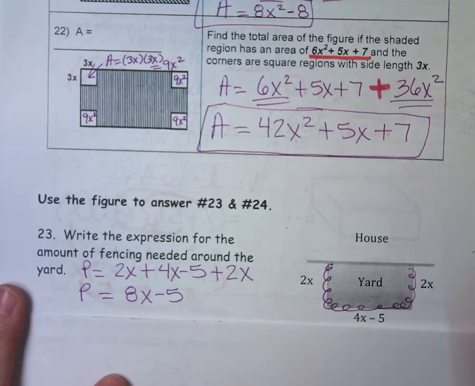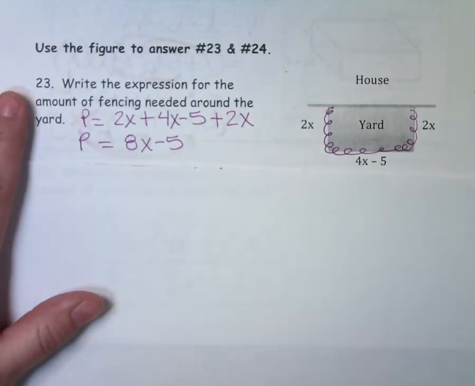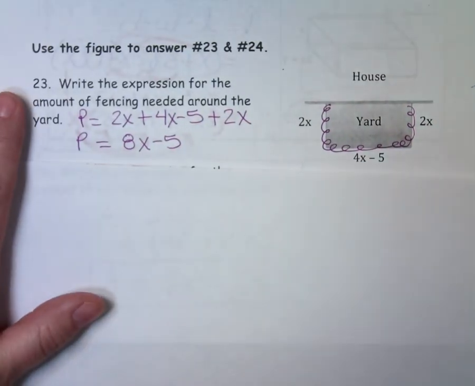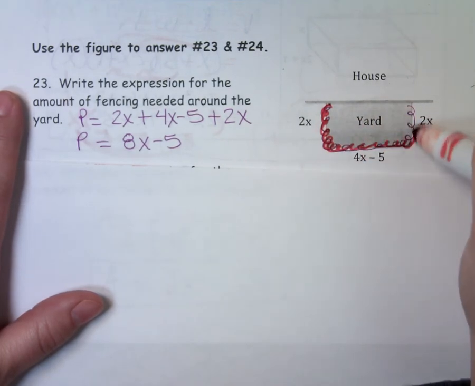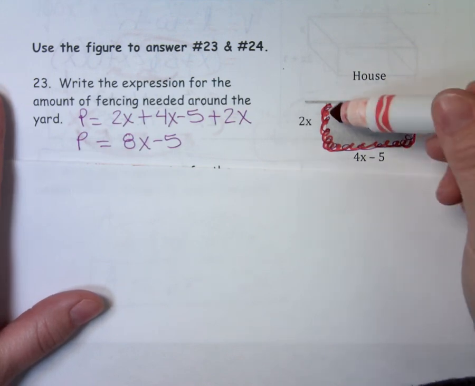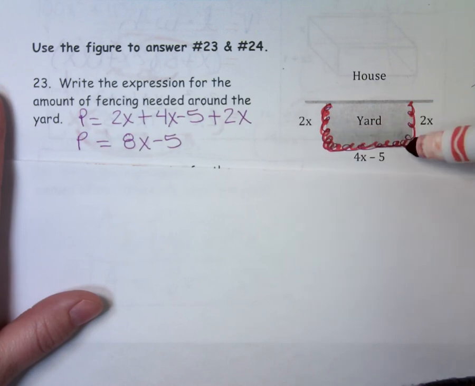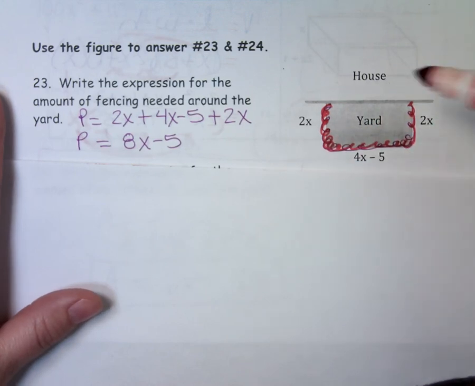Okay, this next one, I hope it didn't get you. It wants to know the expression for the amount of fencing needed around the yard. Well, the fencing is just going to go here, here, and here. You won't put fencing here because that's where your house is. So it's just going to be 2x plus 4x minus 5 plus 2x. So it's not all four sides this time because this is where my house is.